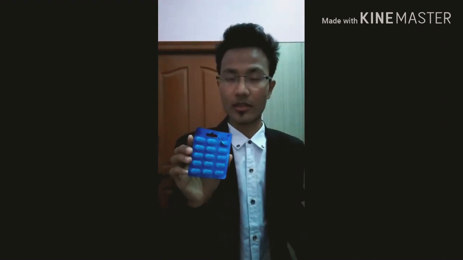Unlike the uncoated tablets, for example paracetamol, Crocin, Dolo, or Calpol, all these tablets you can just take with water, even if it's broken or even if it's cut into pieces. Not much issues for that. But the main problem is when it comes to the coated tablets.